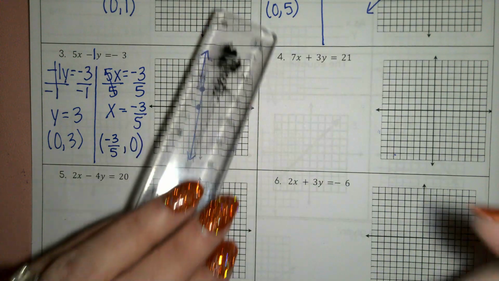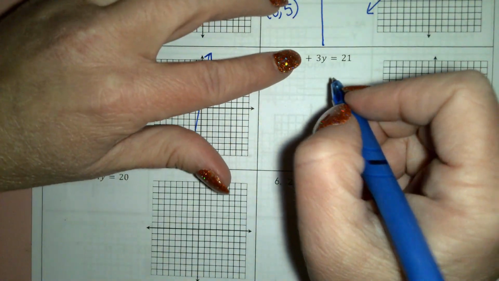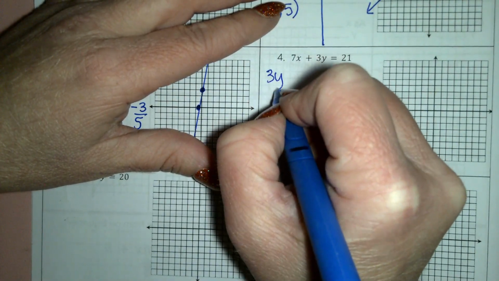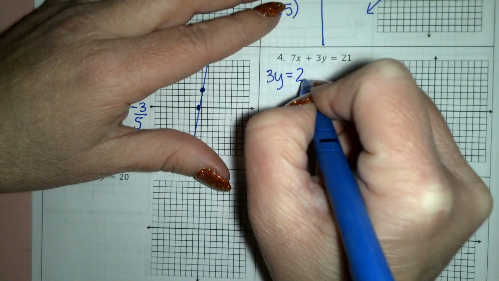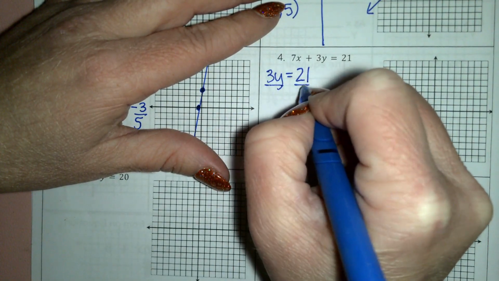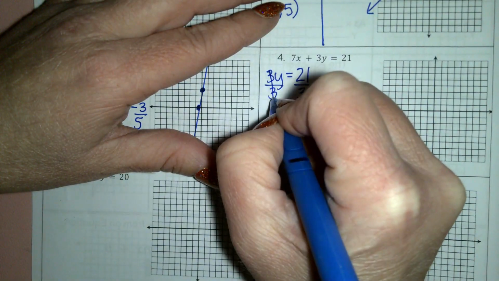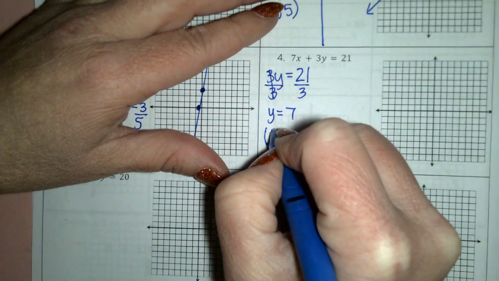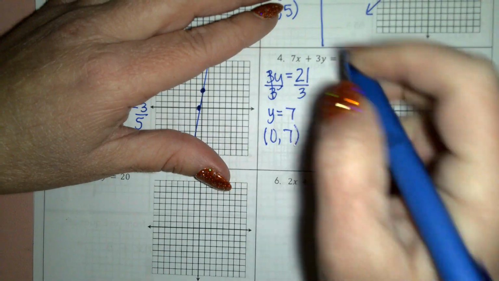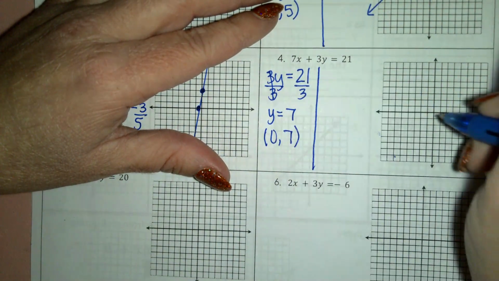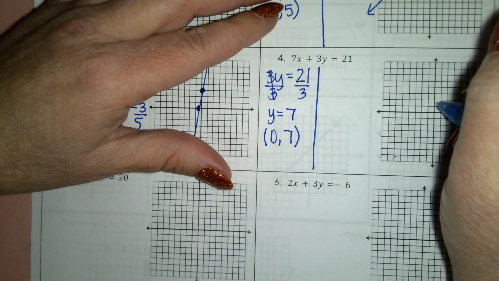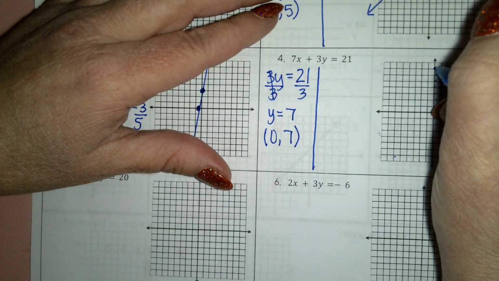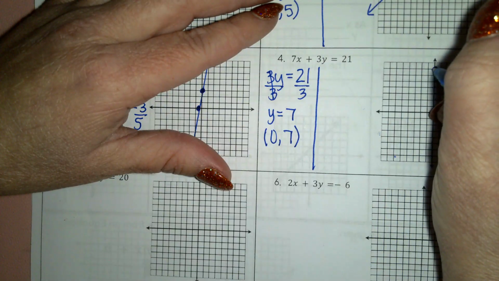Number 4. Cover up the 7x. You're left with 3y equals 21. Divide both sides by 3. Y equals 7. So my ordered pair for that one would be 0, 7. So I go up 7. And place my dot there.